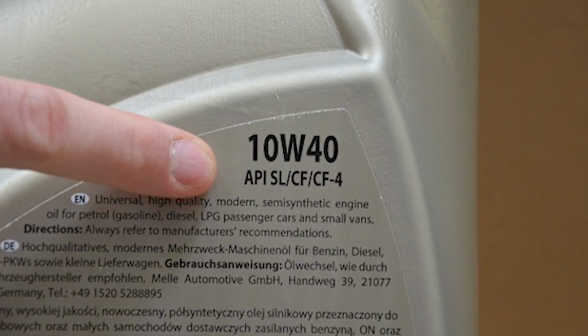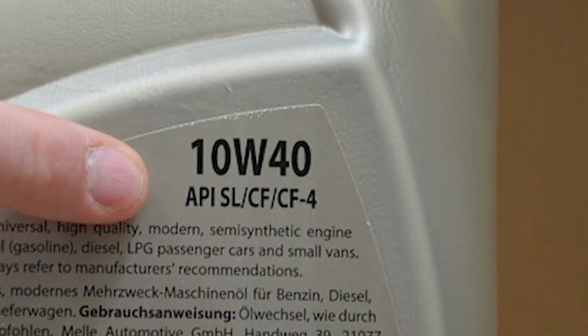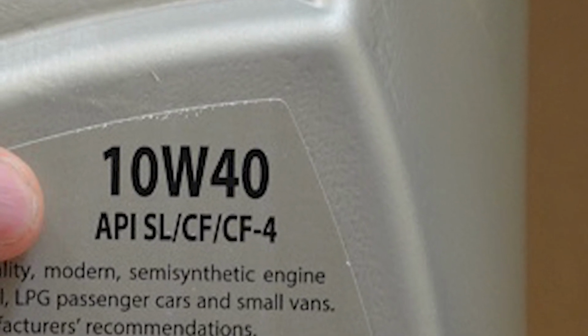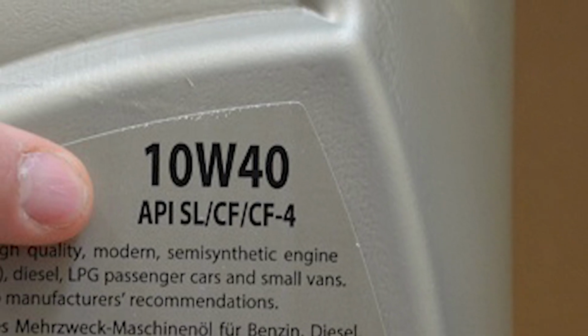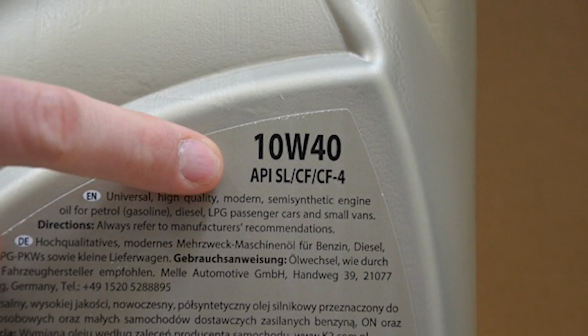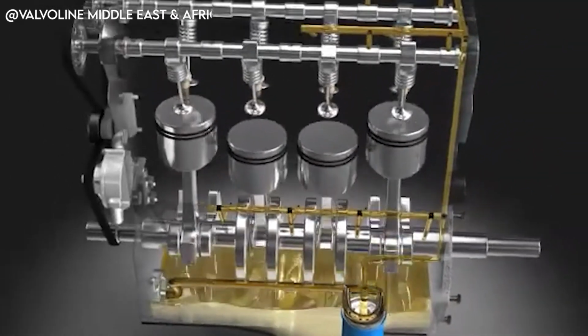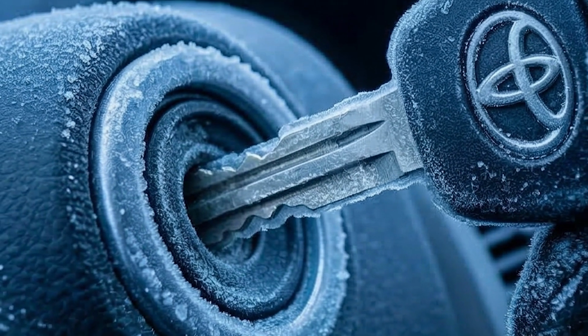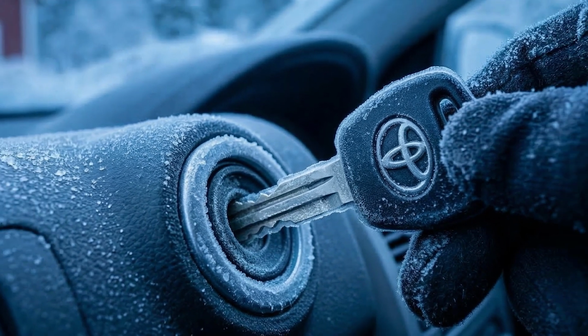A 10W or 15W oil is going to be a bit more sluggish in the cold, which is fine for warmer climates or for engines that don't need that hair trigger protection at startup. The lower that W number, the better the oil flows when it's cold, and the faster it gets to where it needs to be the moment you start the engine.